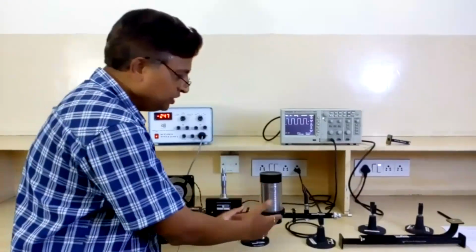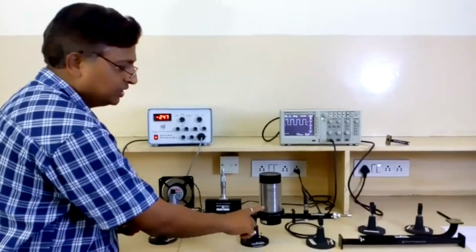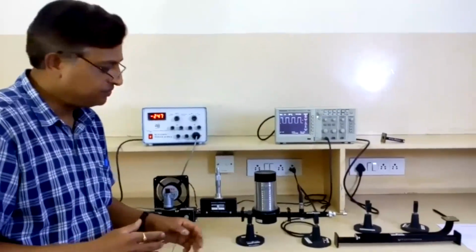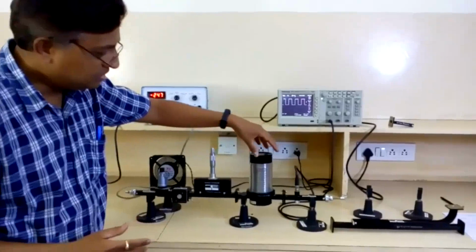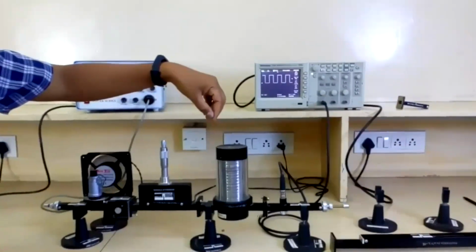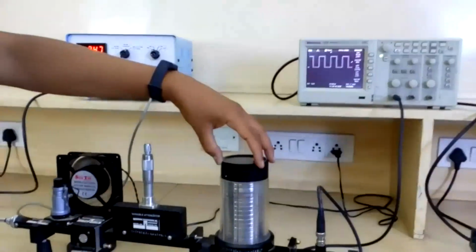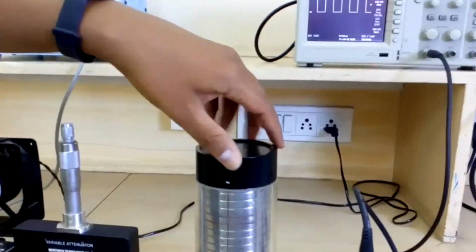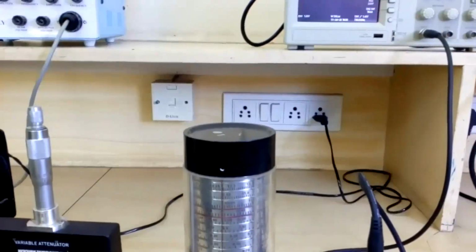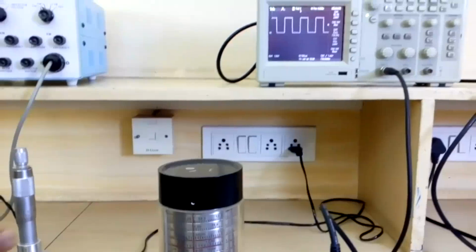Then another component you can observe here is the frequency meter, which is working on the cavity resonator principle. So if you turn it, you can see different observations on the screen that we will see later on.